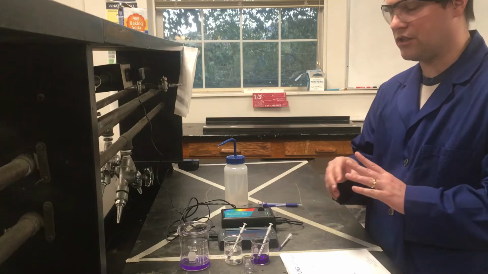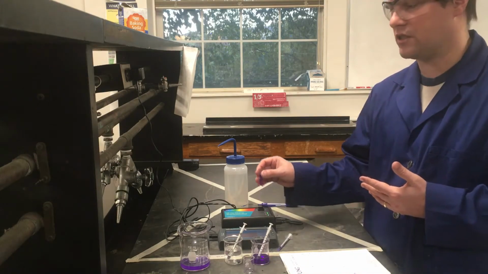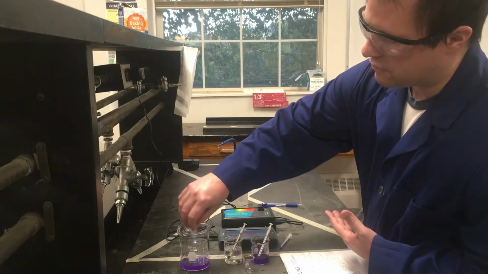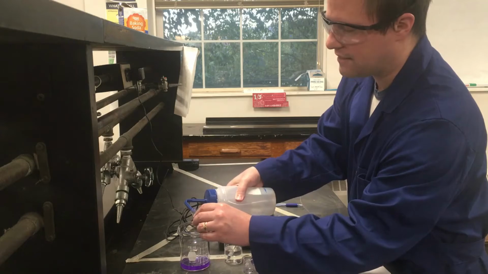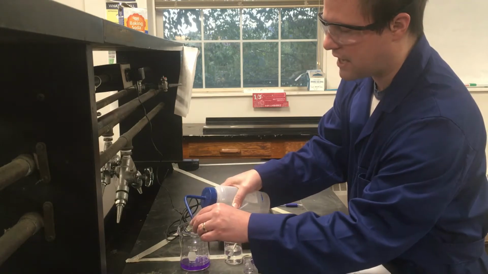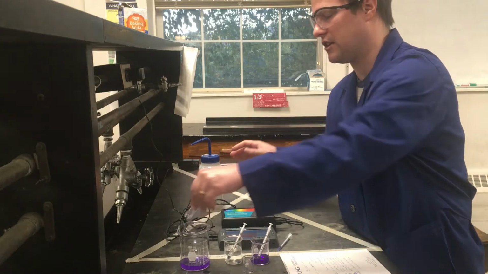And now what I'm going to do is the same idea, but I'm going to be making different concentrations to measure the absorbance of. So I'm going to pour out my stock solution from here. And if we had an unlimited number of cuvettes and supplies, we would probably get a new cuvette for each trial of this, since I'm going to be changing concentrations.